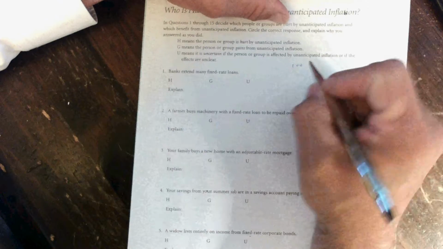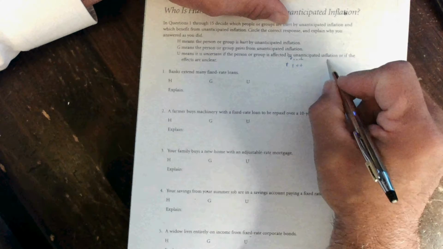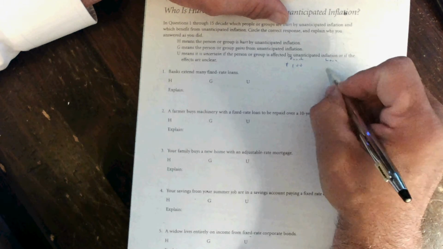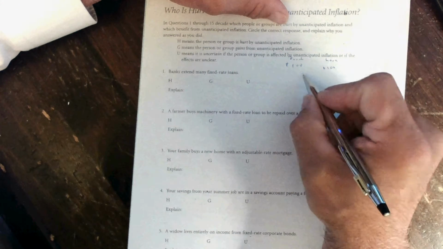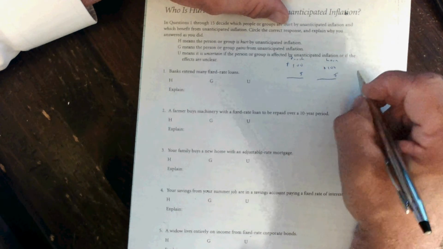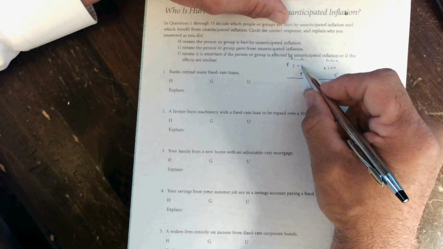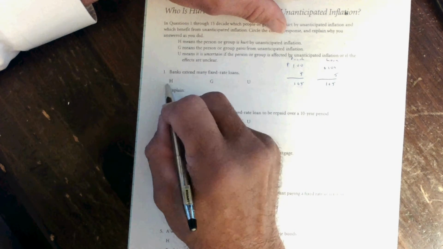So banks extend many fixed rate loans. If there's unanticipated inflation, a bank at the beginning can purchase $100 worth of goods with $100 of currency. And if they loan out $100 and there's unanticipated inflation, the bank charges, say, 5%. They thought inflation was going to be 0. Okay? So at the end of the period, they'd be paid back the 5%, or 105. But things that used to cost $100 now cost $105. In effect, the bank made no money. In nominal terms, yes, they have $105, but in real terms, that 105 buys the same amount of material that used to cost 100. So in this example, banks would be hurt by unanticipated inflation.